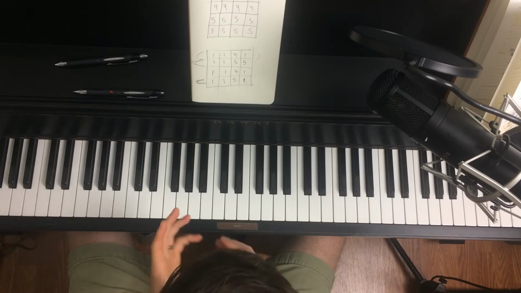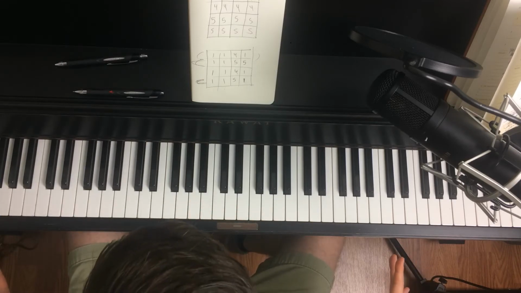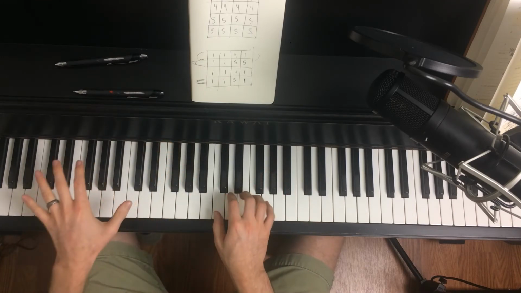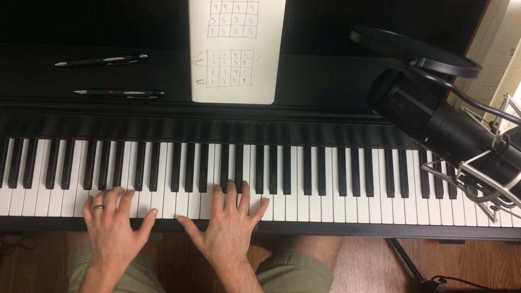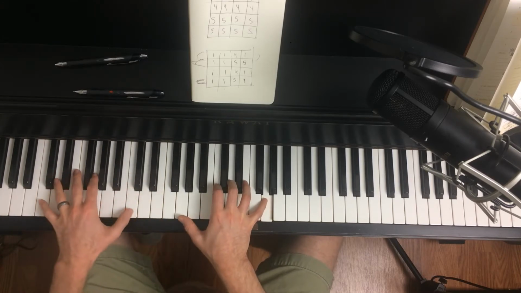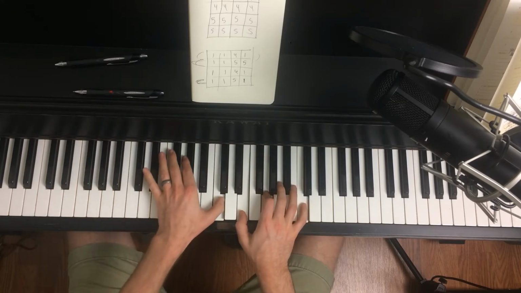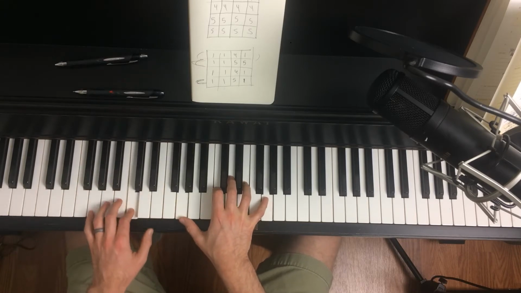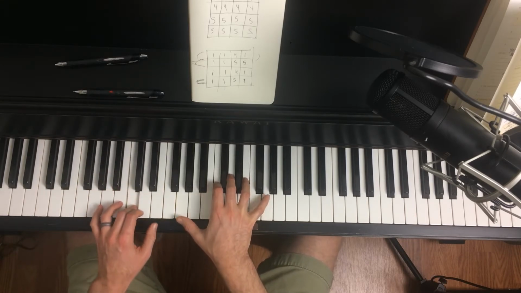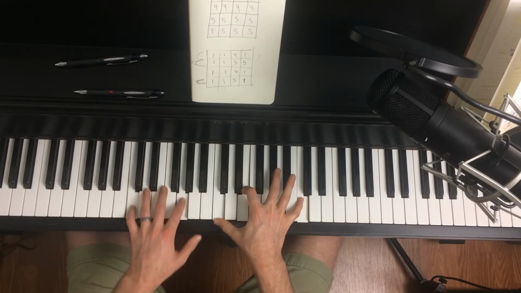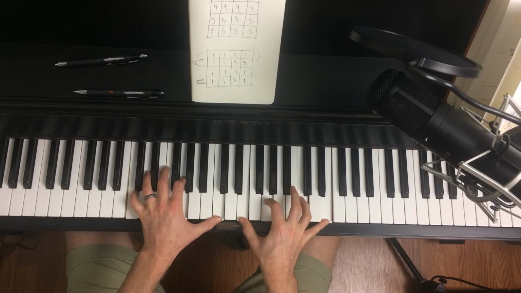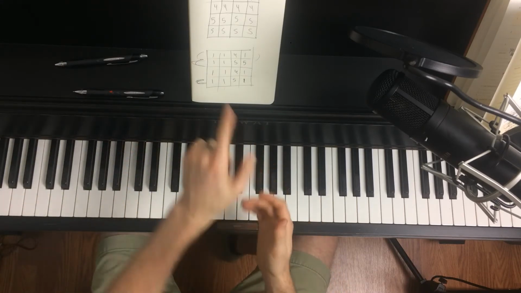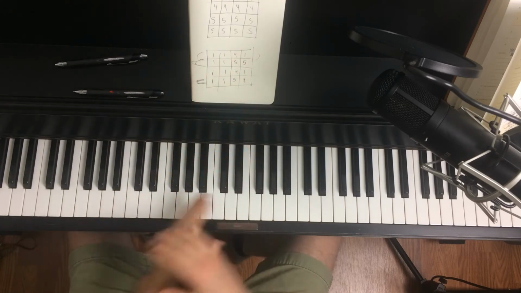Now what we're going to do is play this totally differently, but with the same exact chord progression, okay? 1, 2, 3, 4. Okay, so that was the same exact chord progression. Everything was moving right on beat to the different chords, but it's a totally different thing.